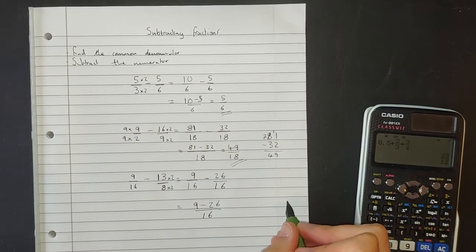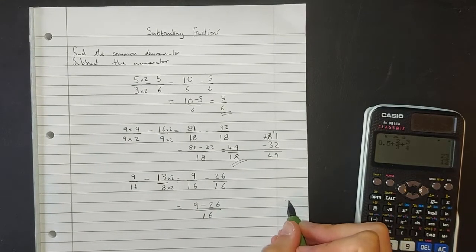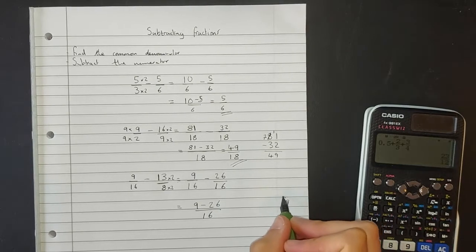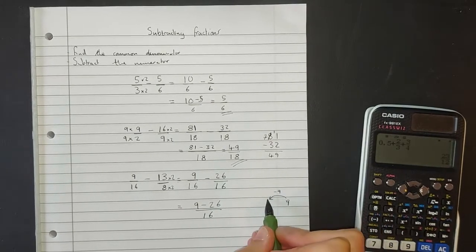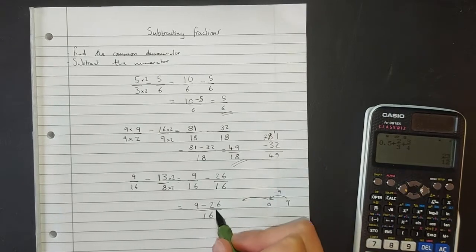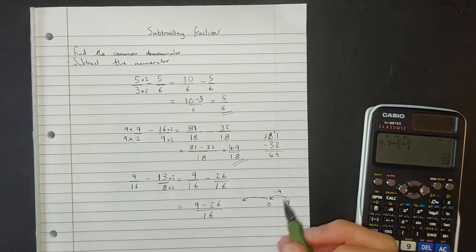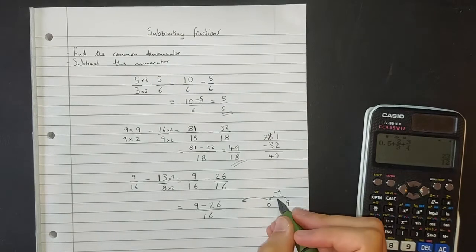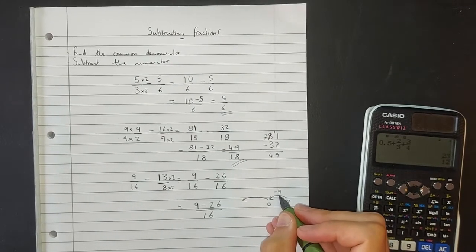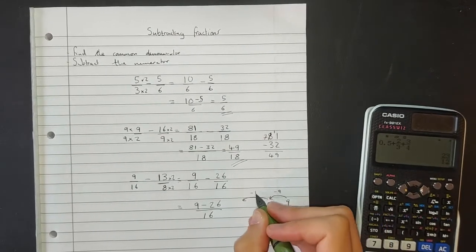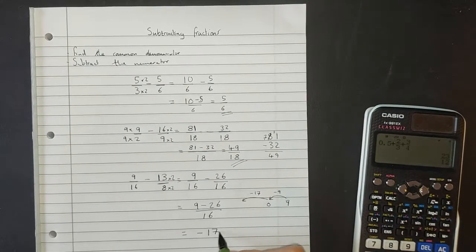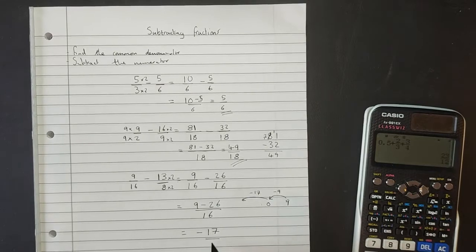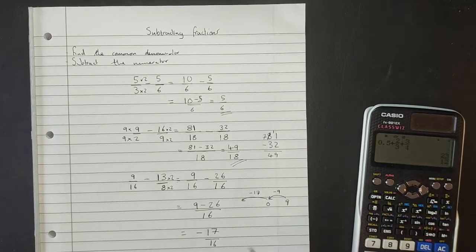So what's that going to be? If we'd started at 9 and we take away 9, we'd end up at 0. How many more have we got to take away to make sure that we've taken away 26? Well, 26 is 9 plus 17, so we're going to take away 17 more. So this is going to be the same as negative 17 over 16.